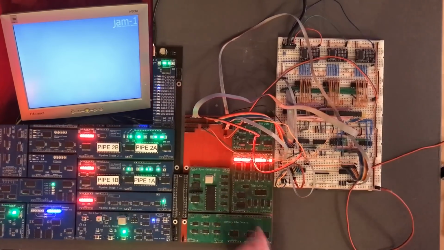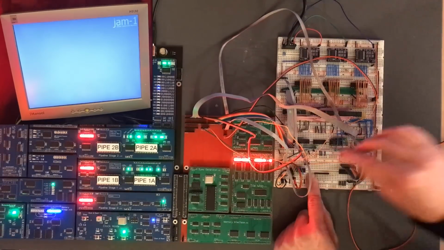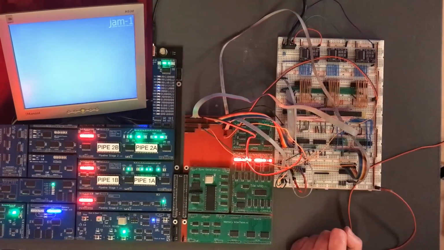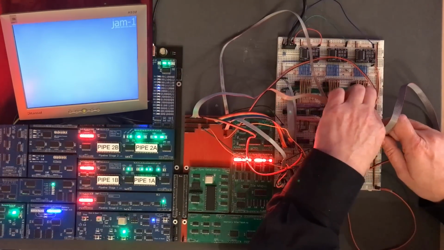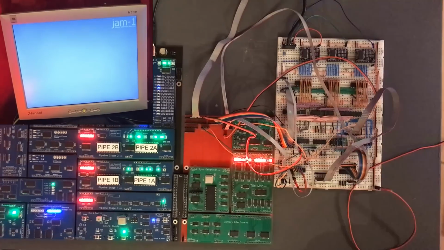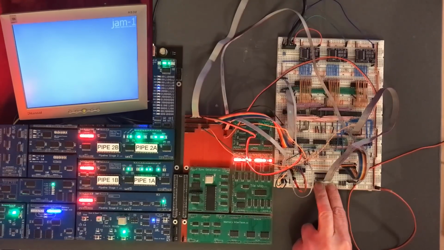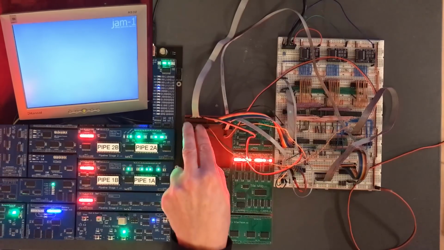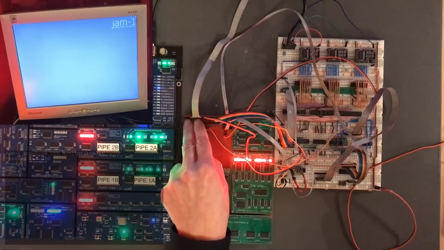I'm trying to think of what it could be. I mean, let's go back here. So we're forcing the address bus to 0, or at least bits 2 through 10.